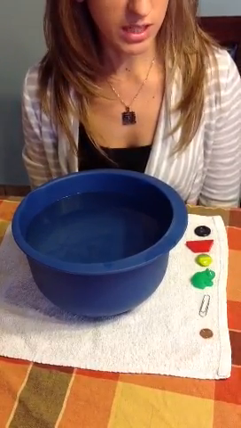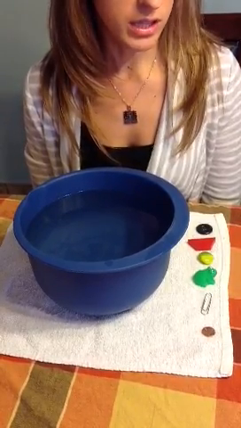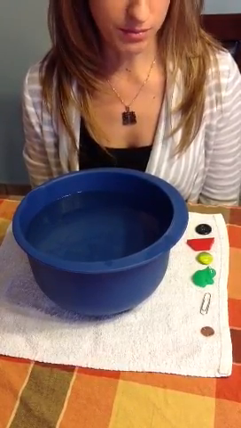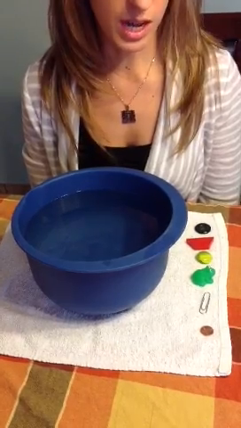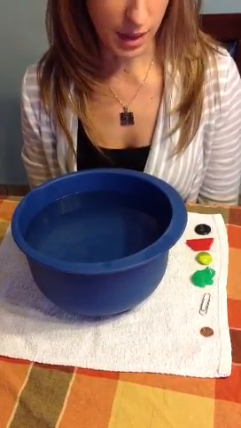The definition of sink is moving down with gravity. It is when the object is dropped into the liquid that the gravity will pull it to the bottom. The definition of float is when an object, when placed into water or liquid, will stay on top.